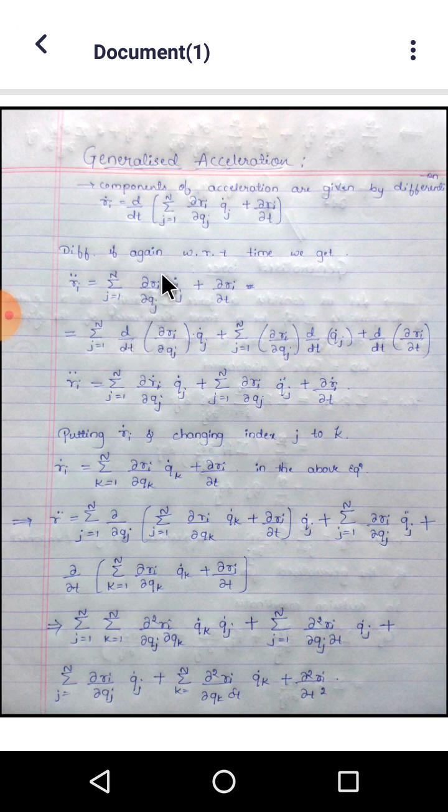Okay, first this term, you know that d by dt of dou Ri by dou Qj Q dot j is as it is, plus summation j equals 1 to n, dou Ri by dou Qj as it is, d by dt of the second term Q dot j, plus d by dt of dou Ri by dou t. Differentiate this one. Ri double dot equals summation j equals 1 to n, d by dt of dou Ri by dou Qj is dou Ri dot by dou Qj, Q dot j as it is, plus summation j equals 1 to n, dou Ri by dou Qj, Q dot j differentiation is Q double dot j, plus d by dt of dou Ri by dou t is nothing but dou Ri dot by dou t.